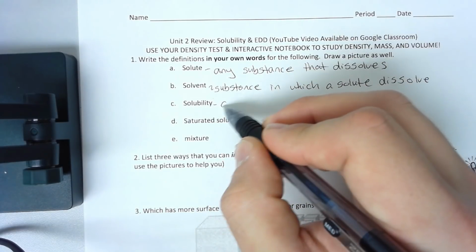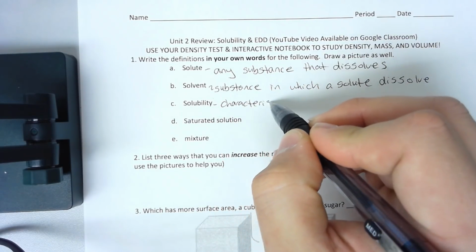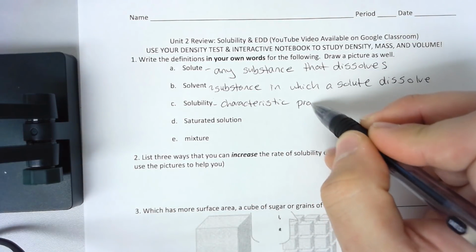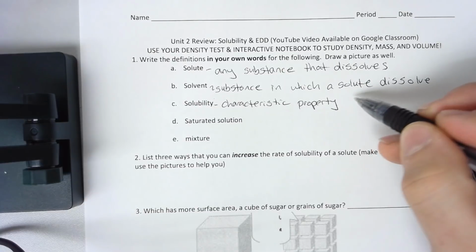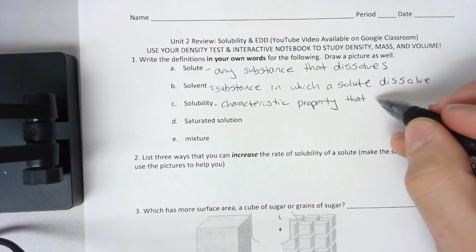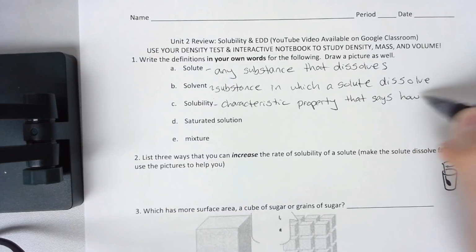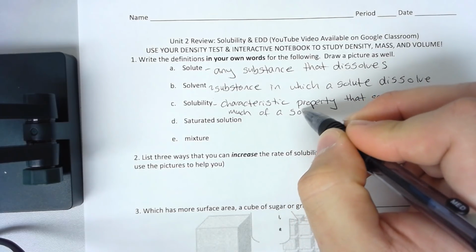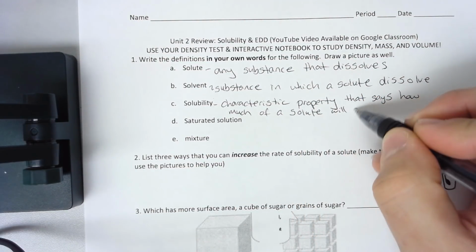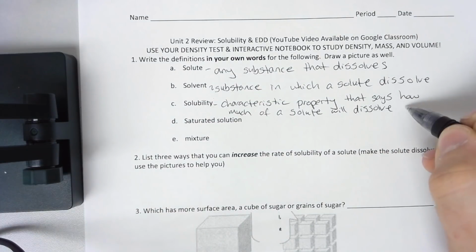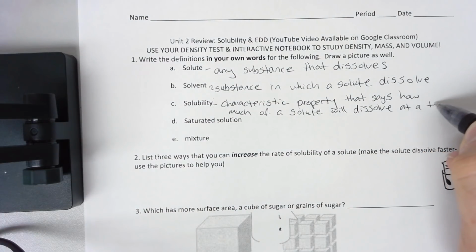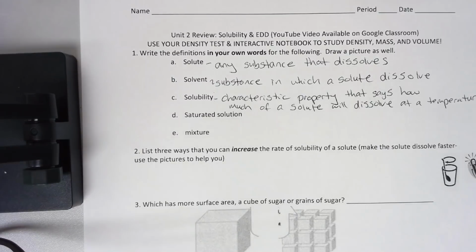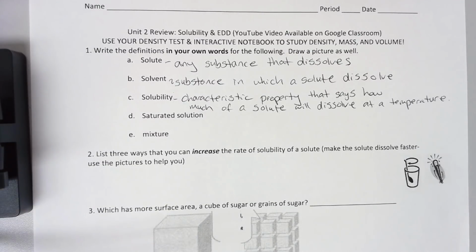Solubility is a characteristic property. That means we use this property to help us identify an unknown substance. It says how much of a solute will dissolve at a temperature, and again I'm putting this in my own words. So that's solubility. At 20 degrees Celsius, how much of this substance will dissolve? At 80 degrees Celsius, how much will this same substance dissolve?